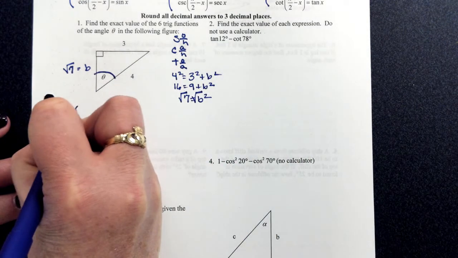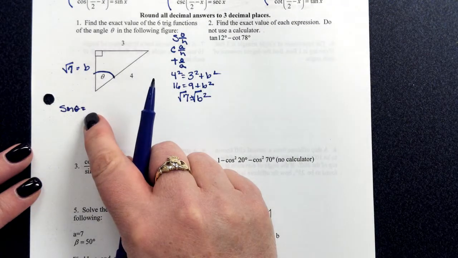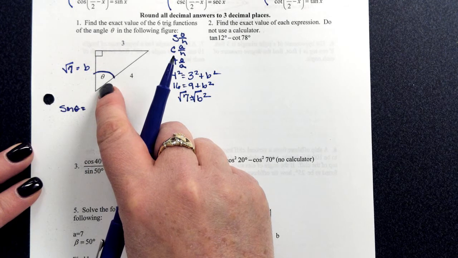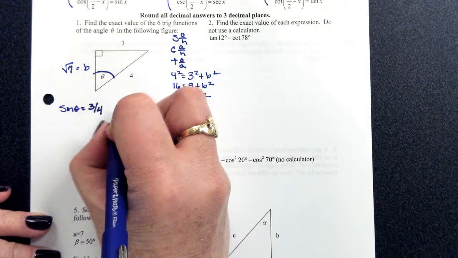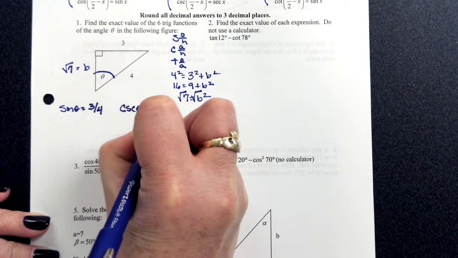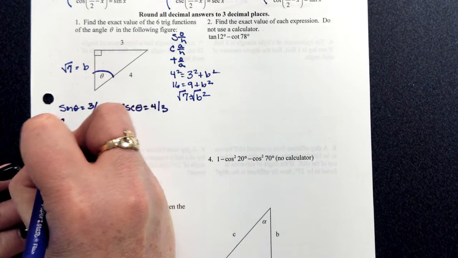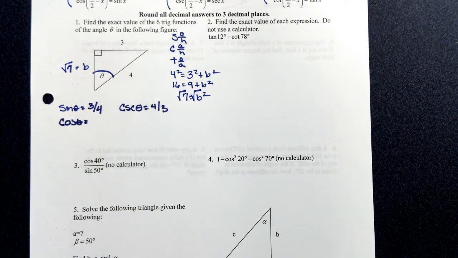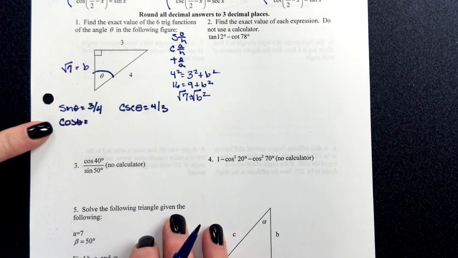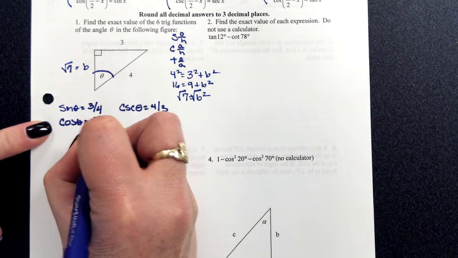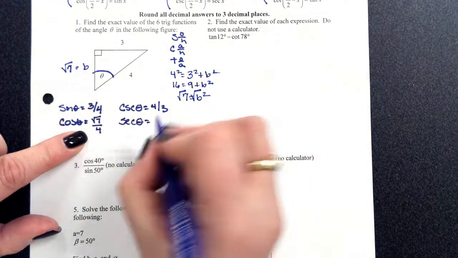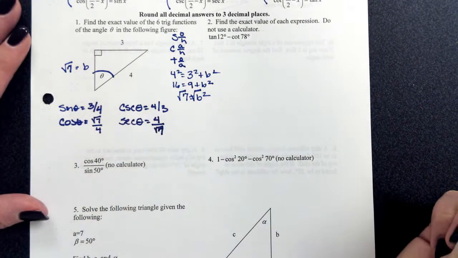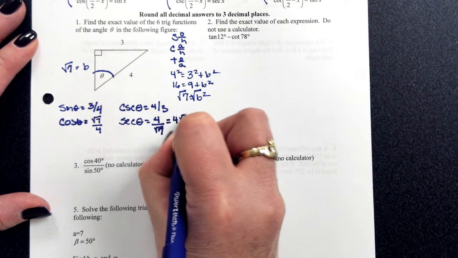So I want to find the sine of theta. Remember, sine is the opposite over hypotenuse. So what is the sine of theta going to be? The sine of theta will be what ratio? 3 over 4. And what I always do is just go ahead and find the reciprocal, so the cosecant of theta would just be 4/3. So next I'm going to set up the cosine. By your SOHCAHTOA, remember cosine is the adjacent over the hypotenuse. So what is the cosine going to be? What's my adjacent side? Square root 7 over 4. Then the secant is going to be the reciprocal of the cosine, 4 over square root 7. Again, rationalize that denominator, so that's going to be 4 square root 7 over 7.